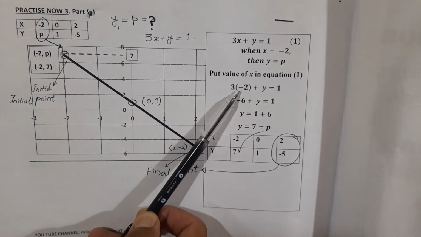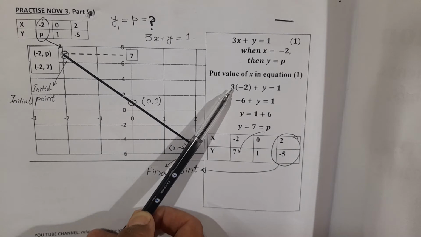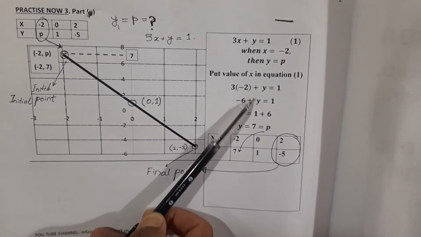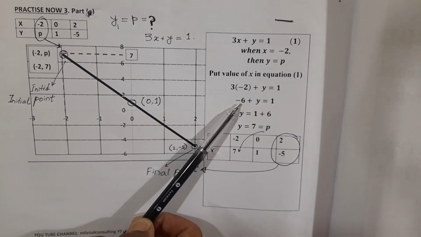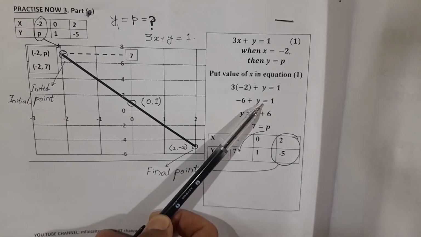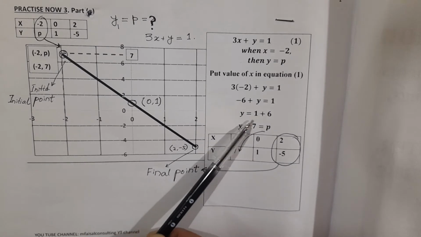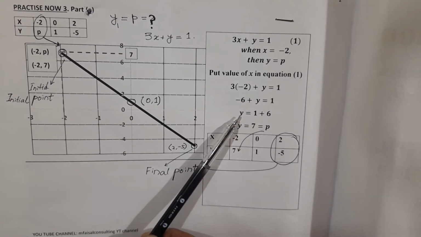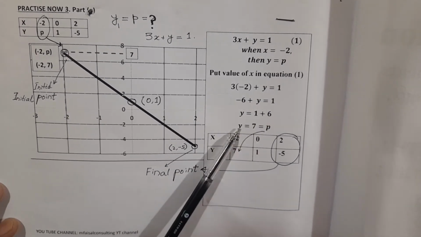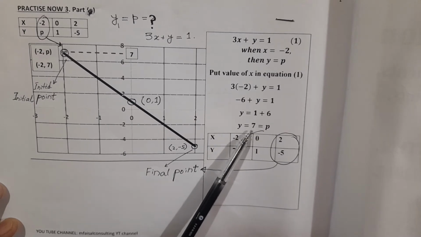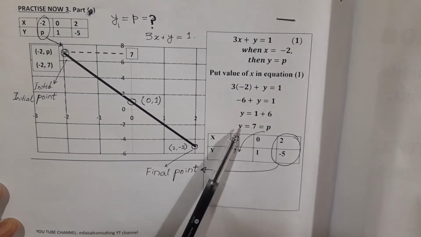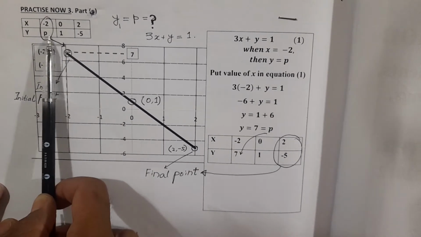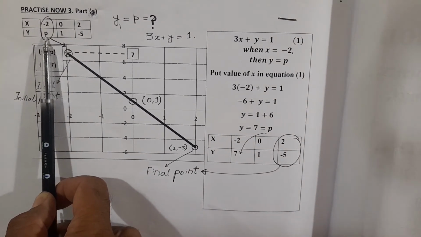So replacing x with minus 2, 3 multiplied by minus 2 is minus 6 plus y is equal to 1. So we will be moving this minus 6 on the right hand side of the equalizer. So it becomes plus 6. So y is equal to 1 plus 6, that is y is equal to 7, or p is equal to 7, because y is equal to p. So instead of writing p, we'll be writing 7 over here.